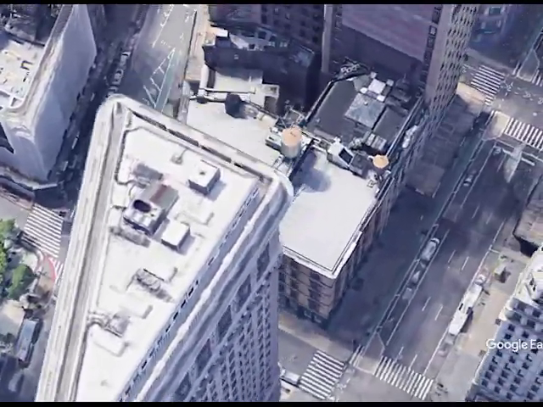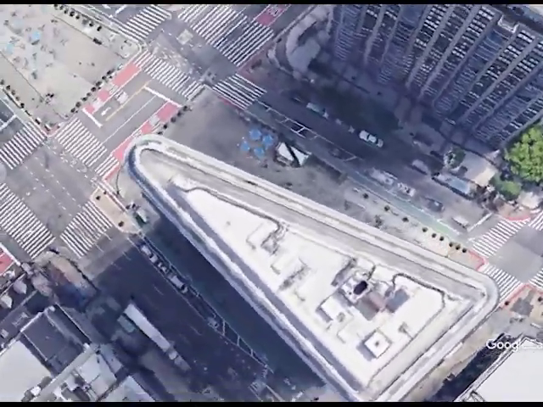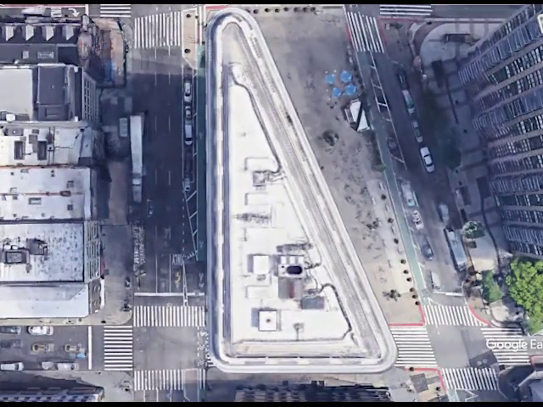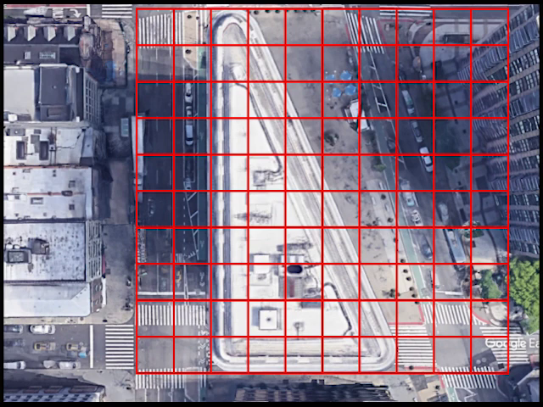When we look at the Flatiron Building from above, we see its triangular shape. But do you notice something? This isn't just any triangle, it's a right triangle. Notice the square corner here? This changes our analysis of the building because we can now use right triangle properties. If we overlay a grid over this right triangle, we can see some additional properties.